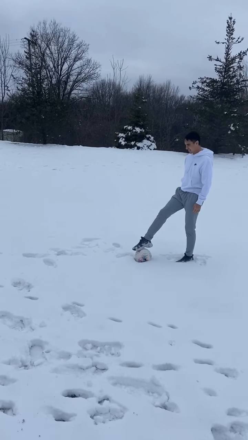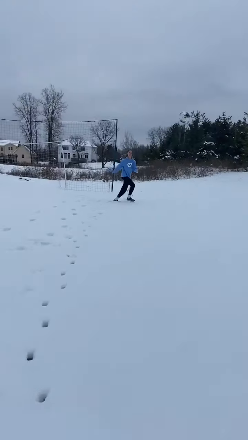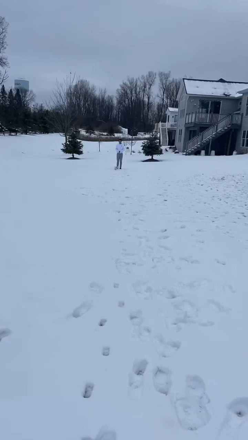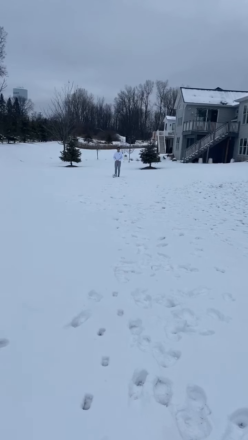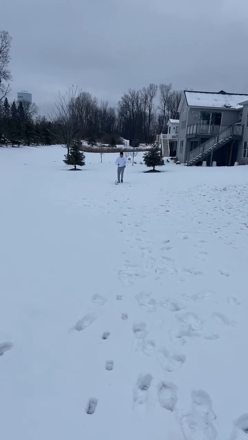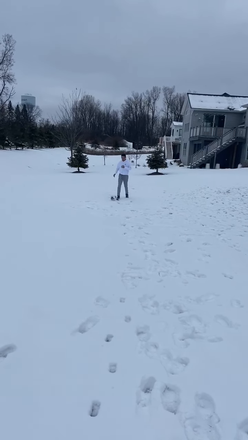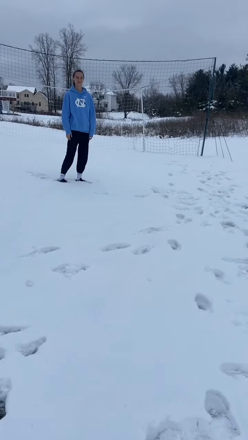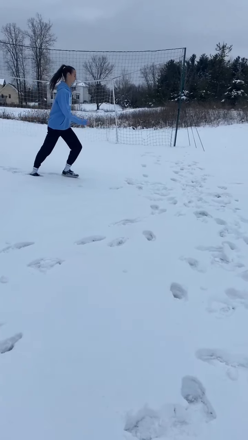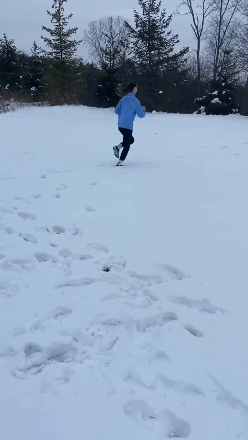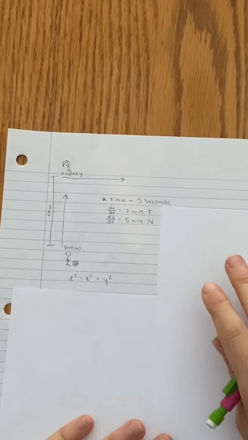There are two kids playing soccer. Right now, Drew is 20 meters south from me. He starts dribbling at 5 meters per second north for 3 seconds. At the same time, Audrey tries to get open by going 7 meters per second east for 3 seconds. What is the rate of change of the distance between them after 3 seconds?